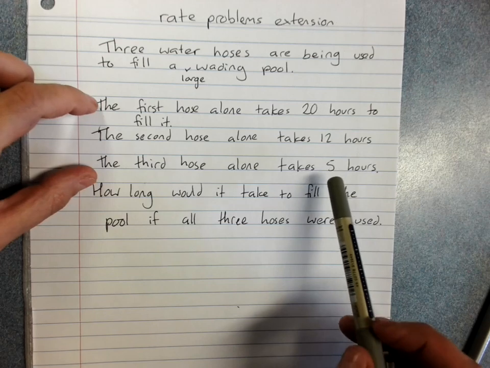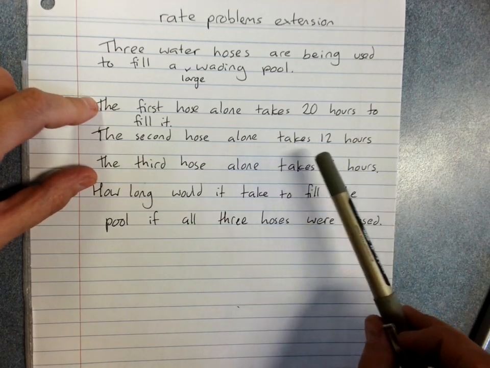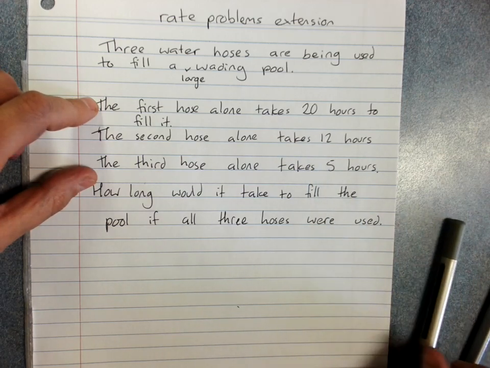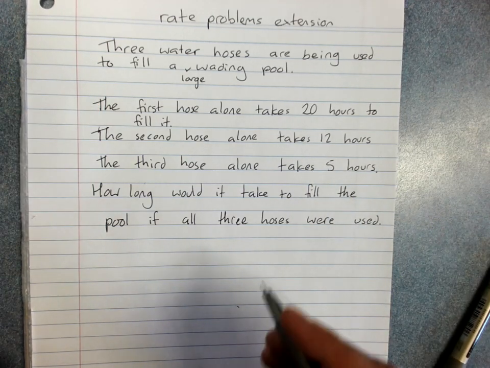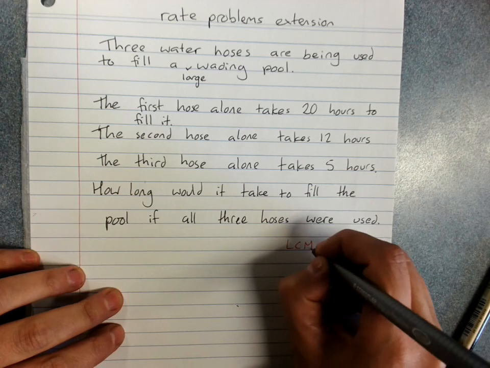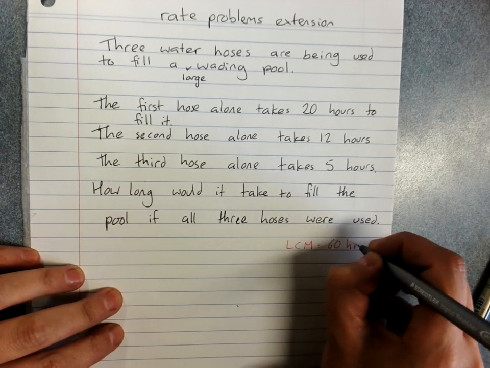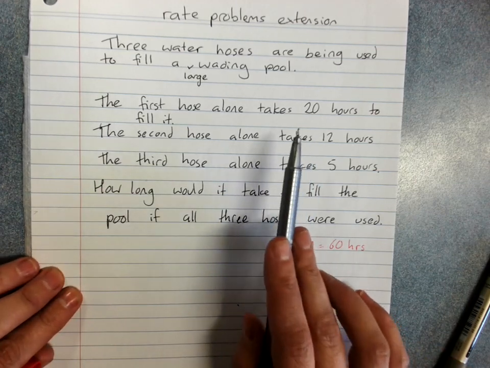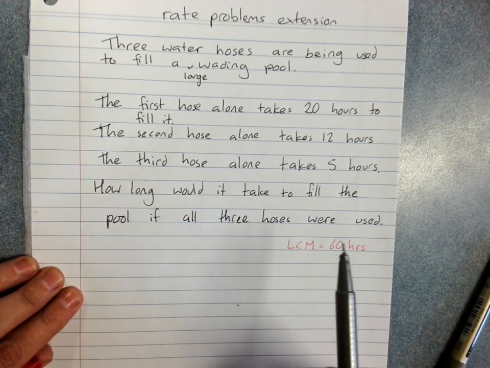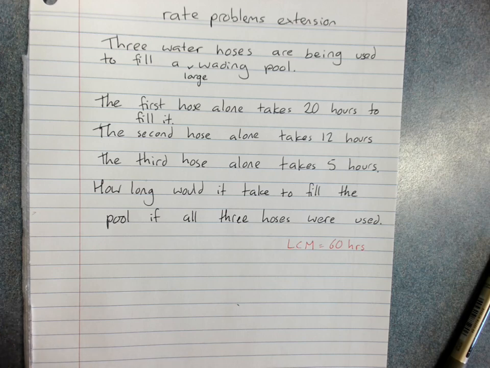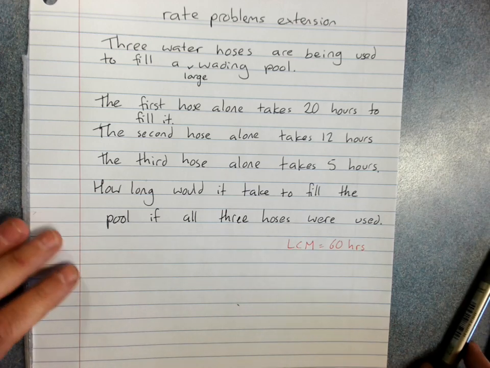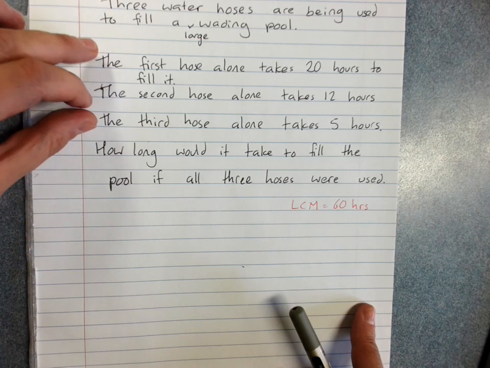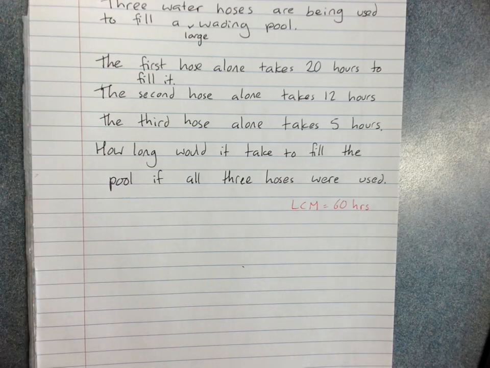So your aim would be to find out what's the lowest common multiple of these. And we'll have a lowest common multiple of 60 hours. Work out how many pools each one would fill in that 60 hours, because then you can have a rate of pools filled per hour of the combination of all 3.